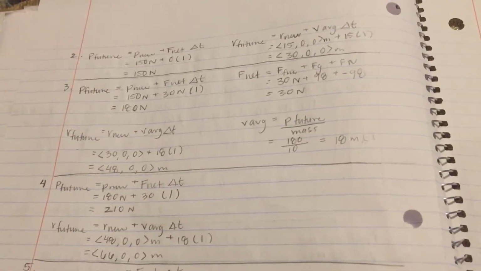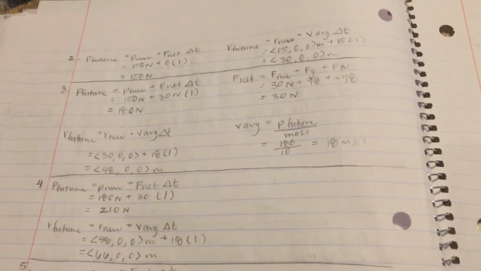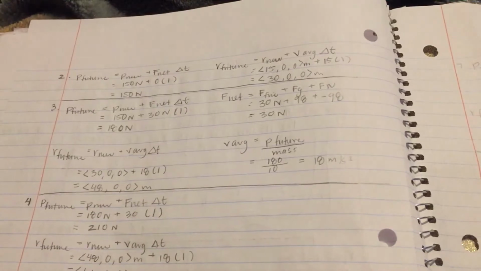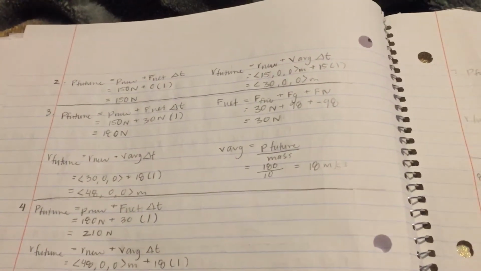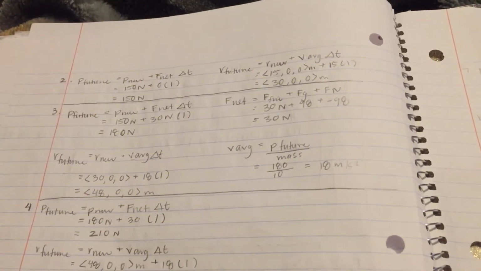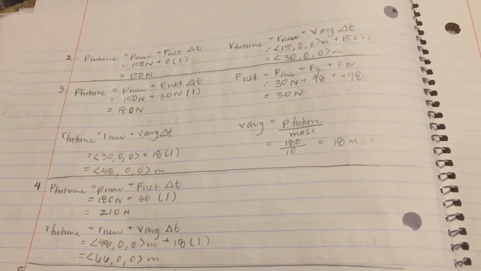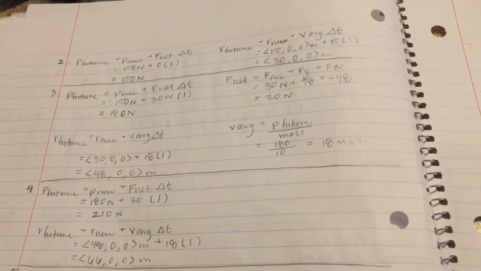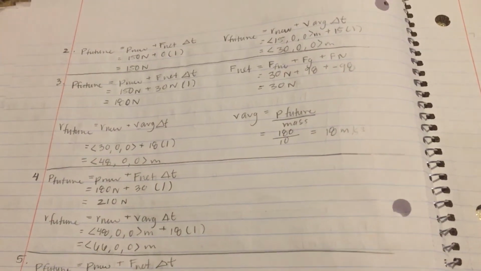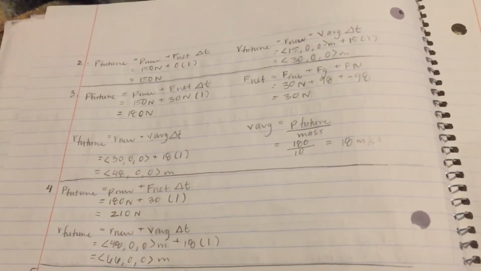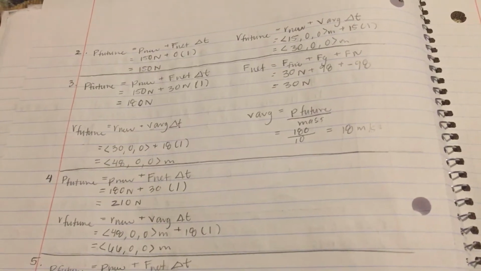And when the stone finally does encounter its first second of friction, we know that the force of friction is 30 newtons. And so we take the 30 newtons and add it to the 98 and then subtract the 98 to get a total net force of 30 newtons. And so we plug that into our equation, and now we get a future momentum of 180 newtons. And when we divide the future momentum by the object's mass, we get a V average of 18 meters per second. And when we plug all of these in, we now get a future position of 48 meters.